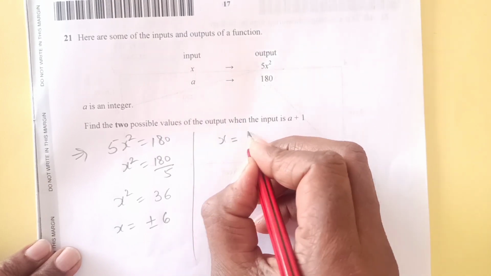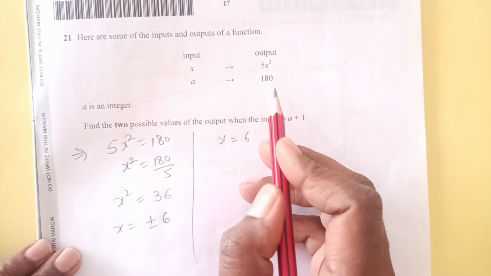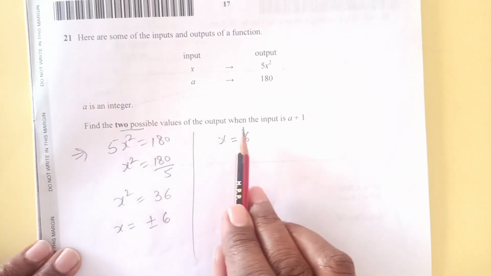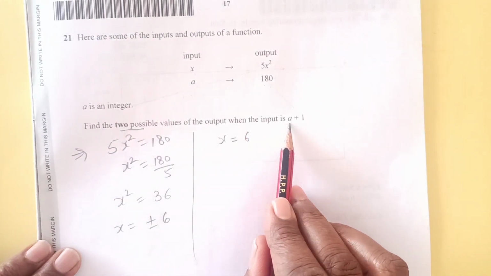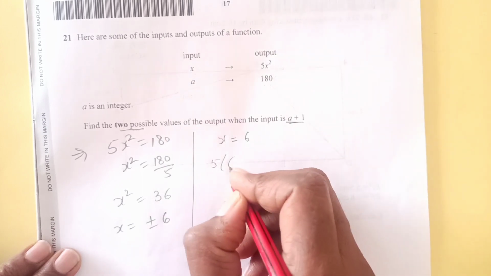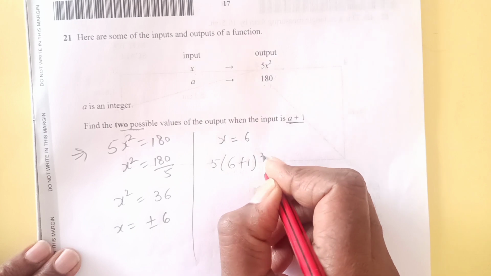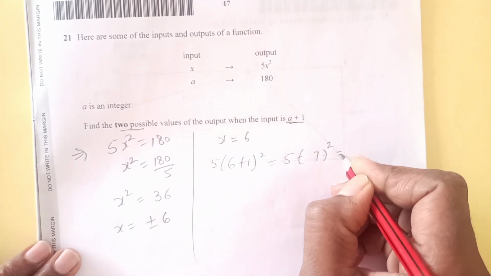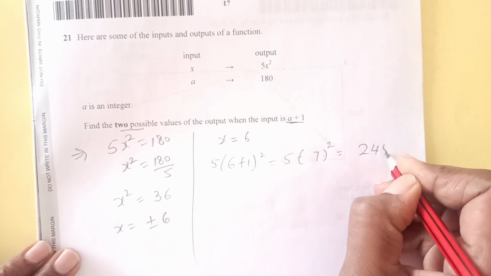So when x is 6, the question is find two possible values of the output when the input is a plus 1. So when the input is a plus 1, it will be 5 into 6 plus 1 squared, so that is 5 into 7 squared, which comes out to be 245.